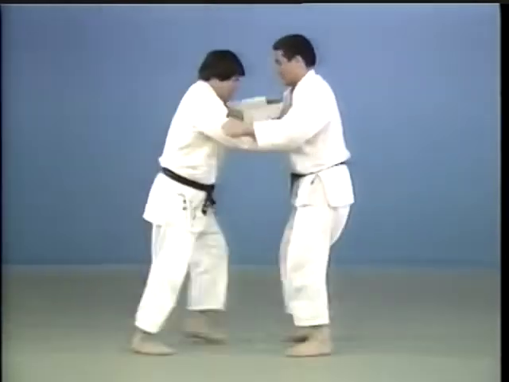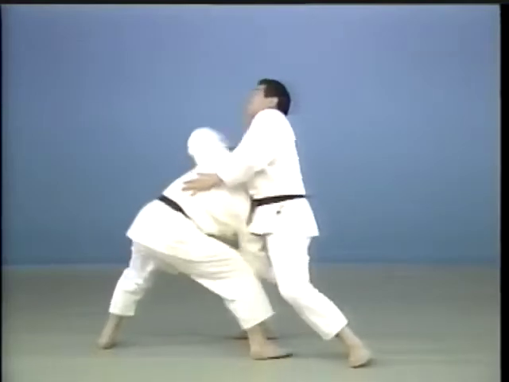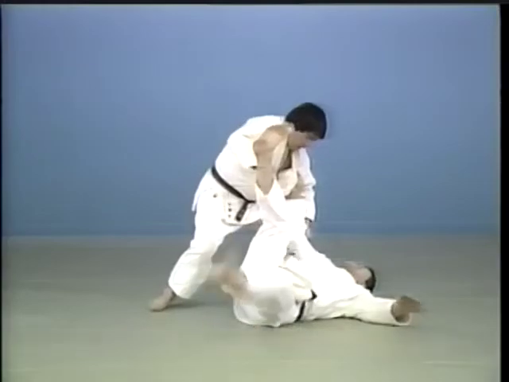A Kata-guruma is attempted, but as your opponent defends himself by shifting his weight backwards, the throw is made by grasping his leg from inside.